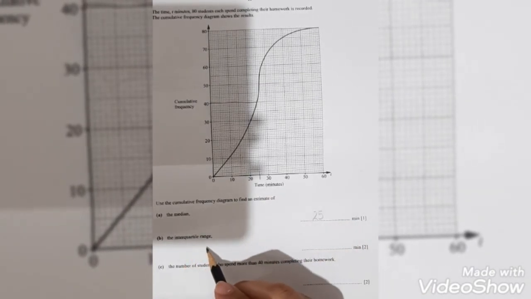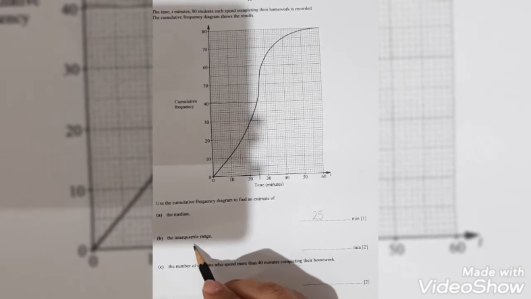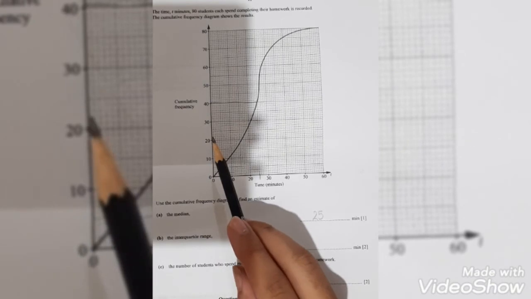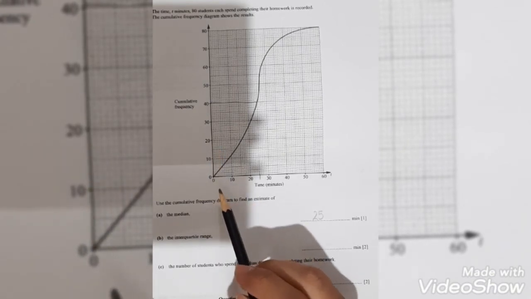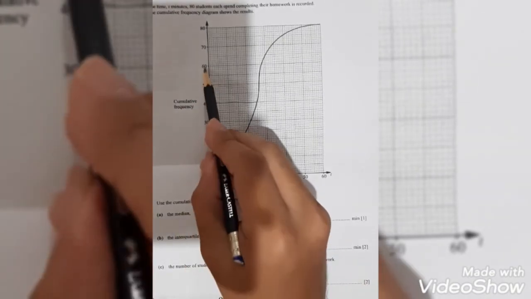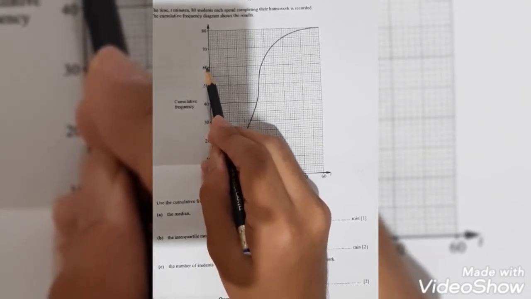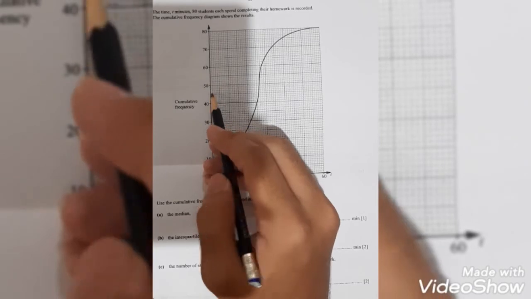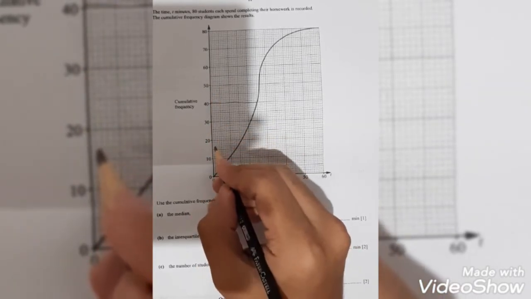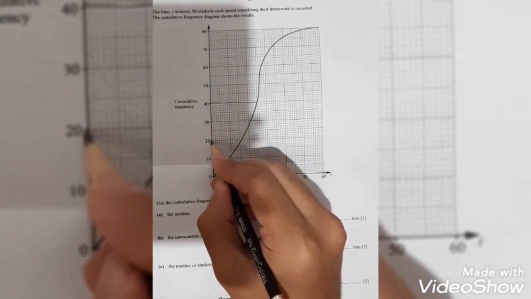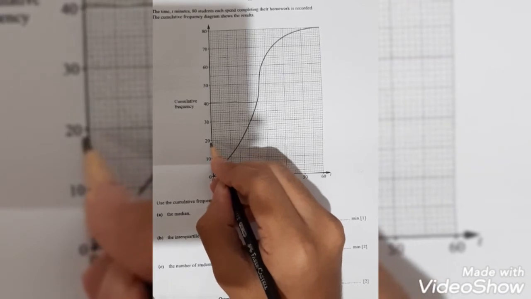For the interquartile range, we have to find the difference between the upper quartile and the lower quartile. So for the upper quartile it will be 60 students, which is 3/4 of 80 students, and for the lower quartile, it will be 20 students, which is 1/4 of 80 students.